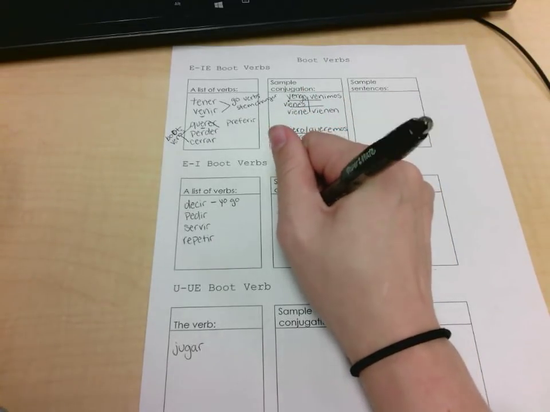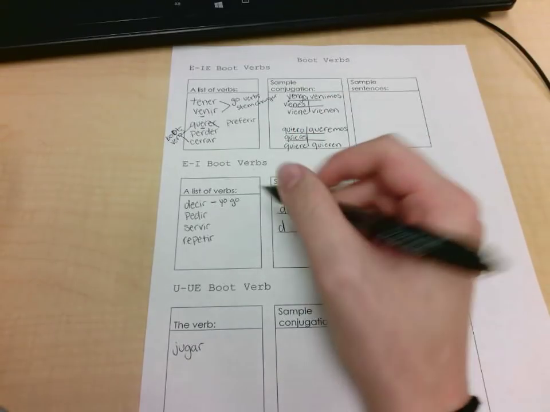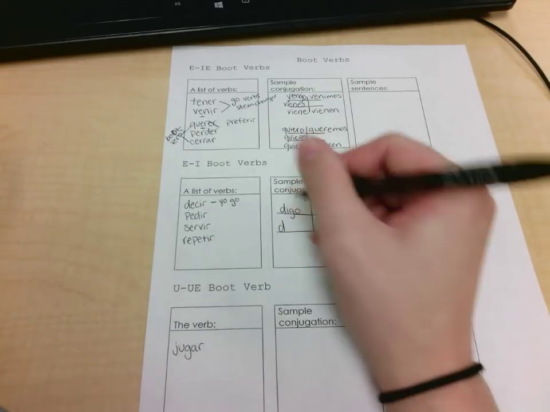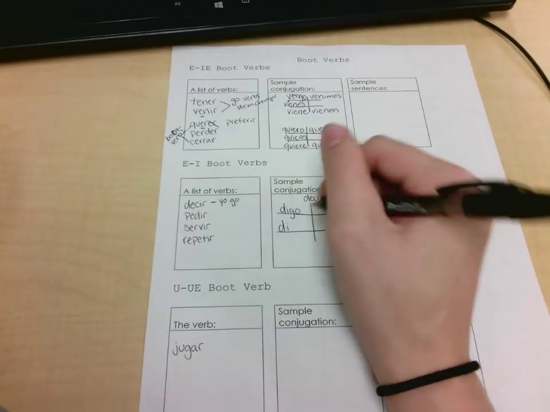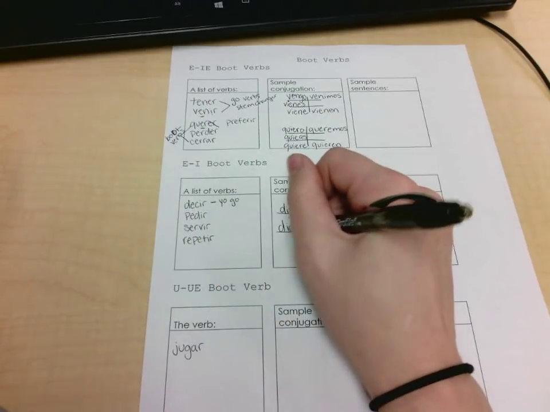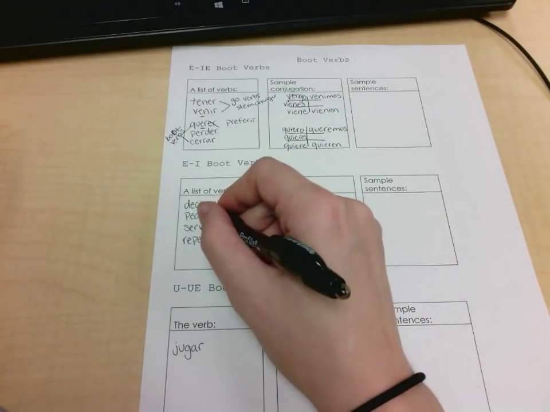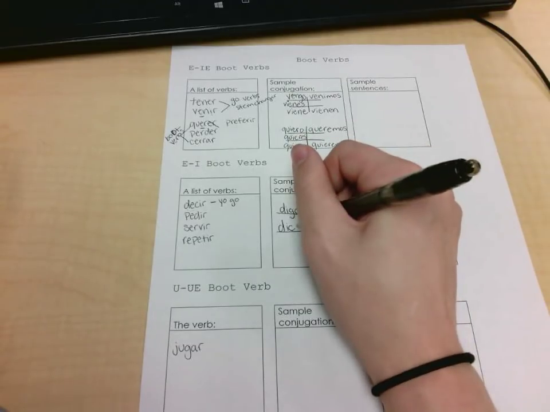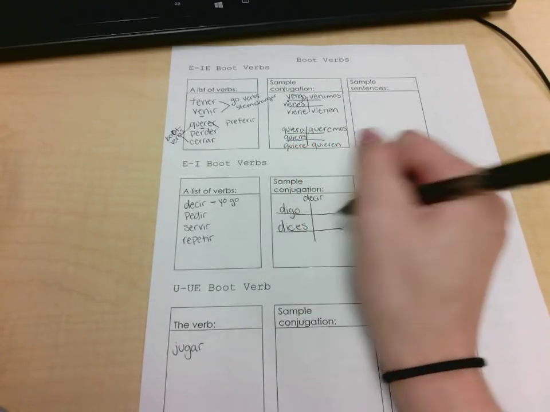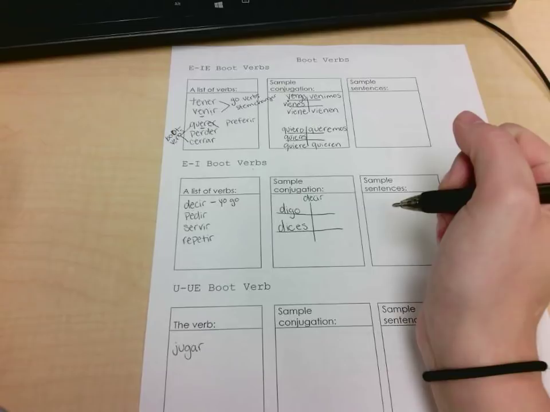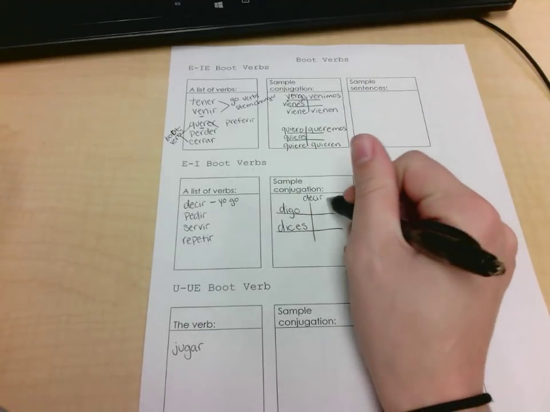Now, I'm going to go to the tu form. We have D, the E changes to an I. C, add our IR ending for the tu form, dices. Now you guys are going to do the next three on your own.